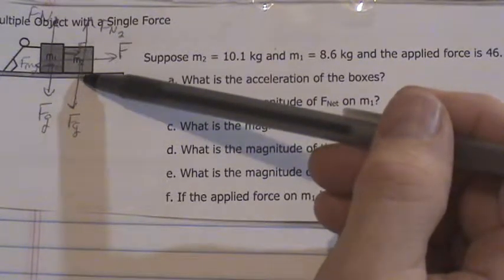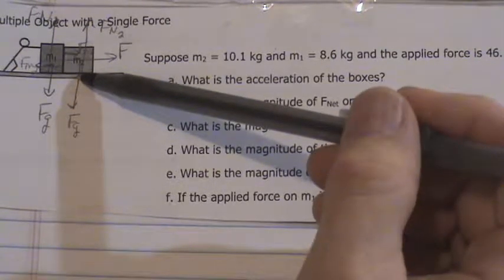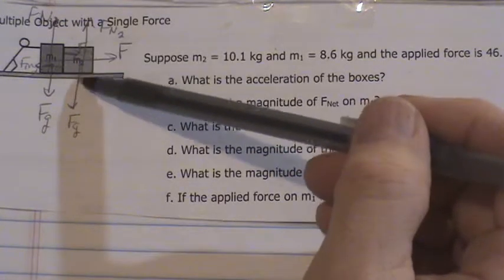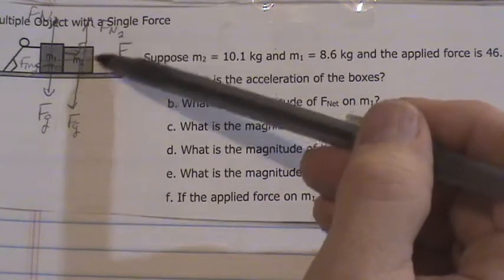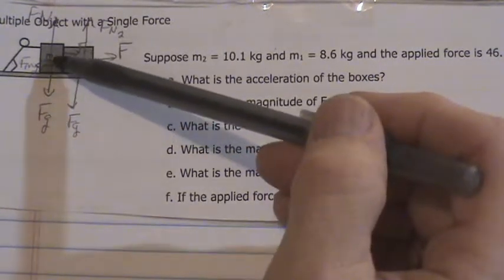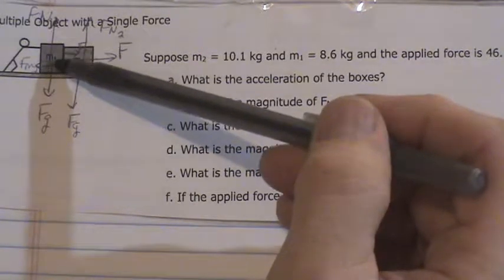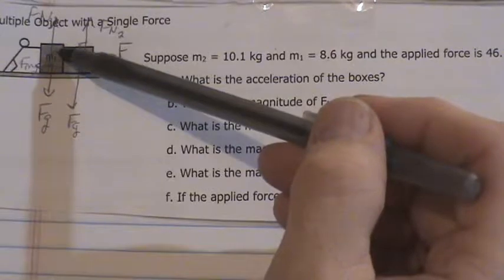But we're assuming that these boxes are on a nice horizontal surface, and the only way they might accelerate is horizontally or sideways. If there's no vertical acceleration up or down, the net force up and down is 0, which means these two have to be equal because they are on the same object. Right? And the same kind of logical thinking goes for M1. Force of gravity on M1, the normal force on M1, they cancel.